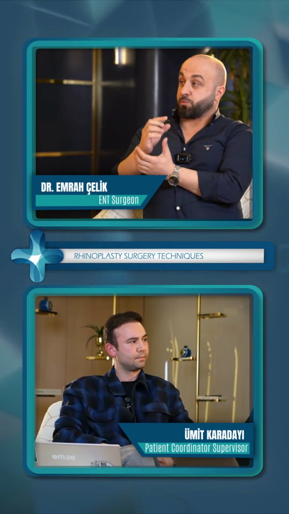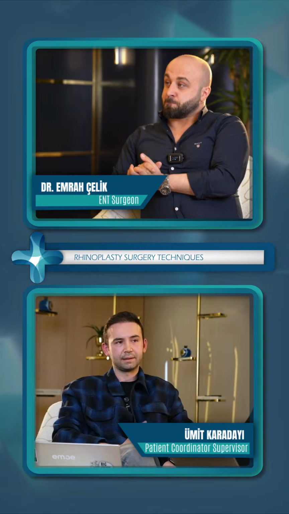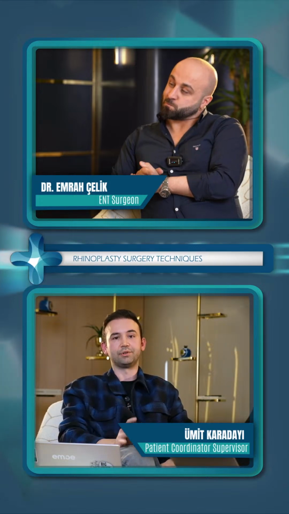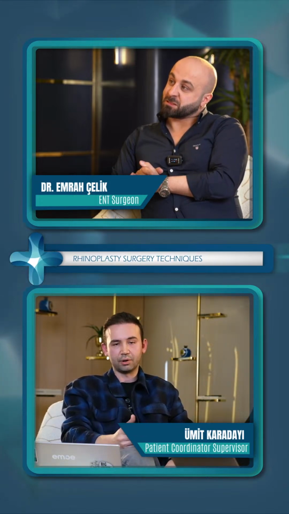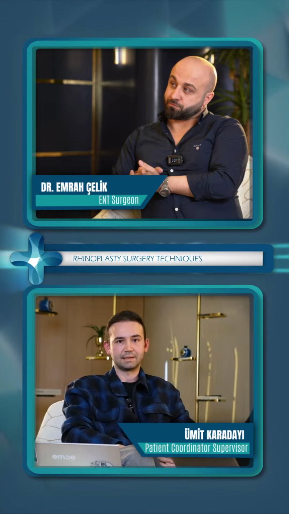Augmentation, creating a new nasal dorsum, supporting the tip, reshaping nostrils and reducing alar wings takes 2, maybe 3 hours. Therefore, it's a little bit harder than primary. So for ethnic cases, the surgery duration itself is going to take longer than a Caucasian case.